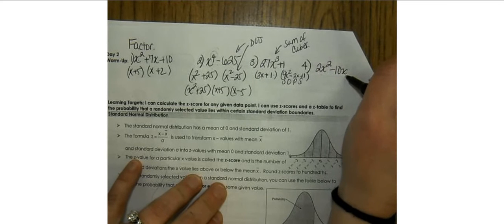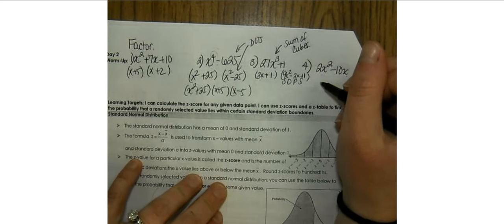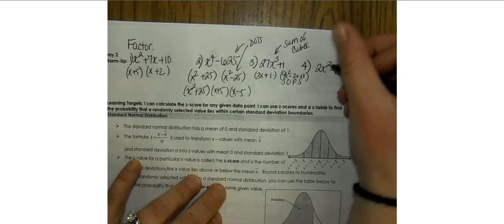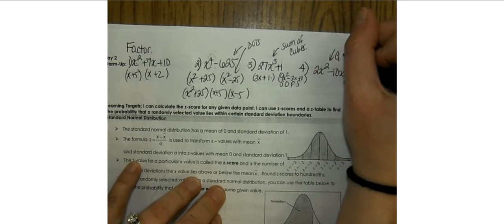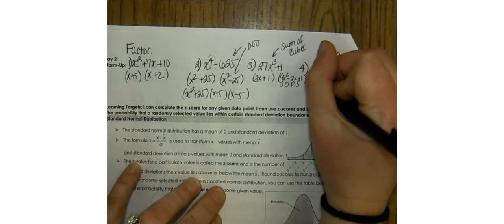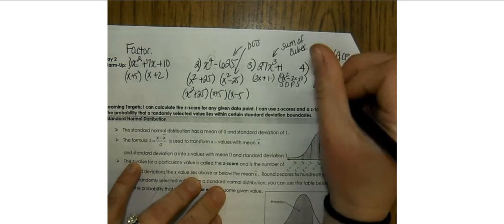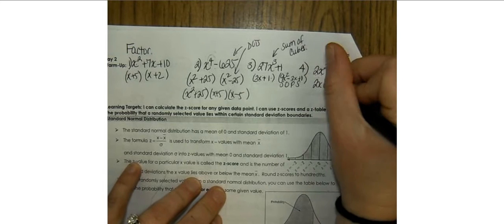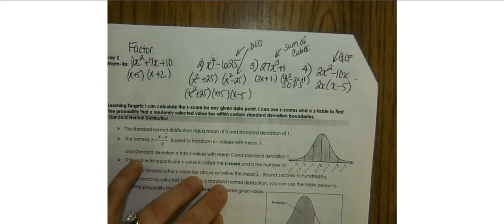And finally for number 4, 2x squared minus 10x. Although this is a difference, this is not a difference of two perfect squares, so instead we're going to use GCF. So I'm going to factor out a greatest common factor, and 2 and 10 both have in common a 2, and x squared and x both have in common an x. So my leftovers is going to be an x minus 5. And that is my answer. There is nothing further for me to do.